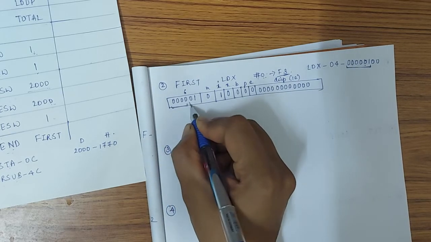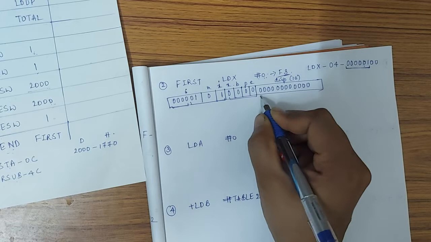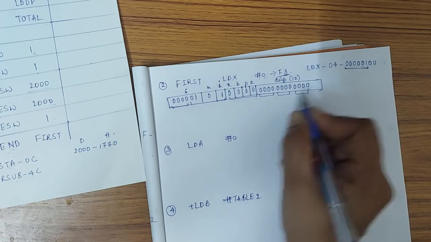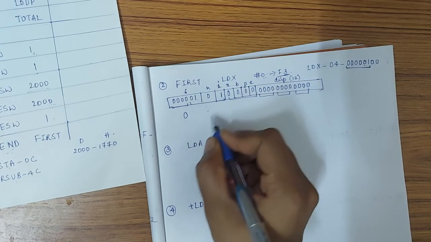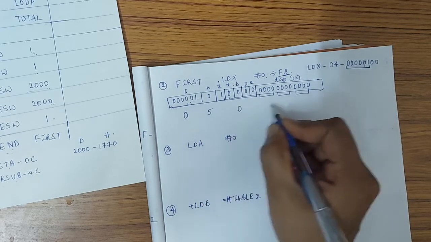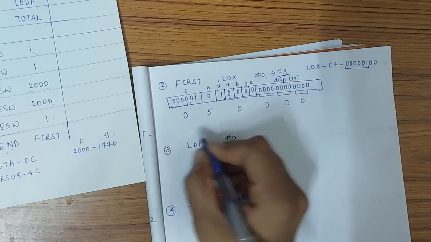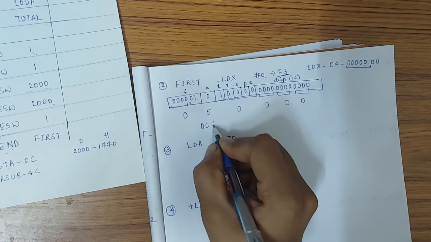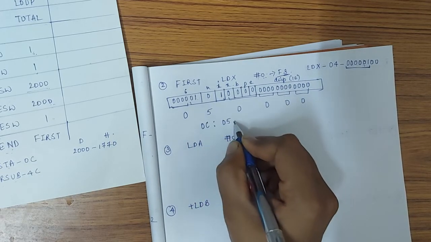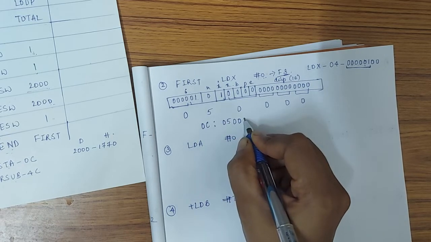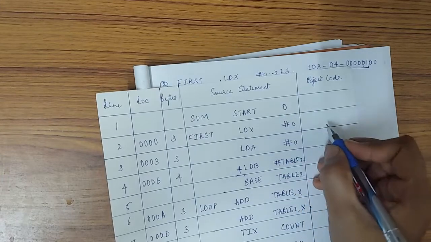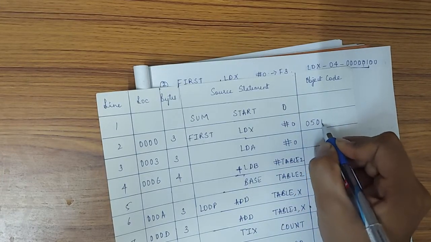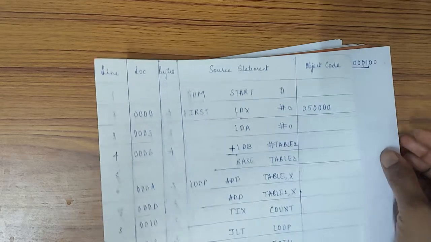So let us generate the object code now. Right? So this forms 0 and this forms 5. Correct? 0, 0, 0, 0. So the object code for this statement is 0, 5, 0, 0, 0, 0. Okay? So that is what we are going to write over here: 050000. This is how we generate object code for this statement.